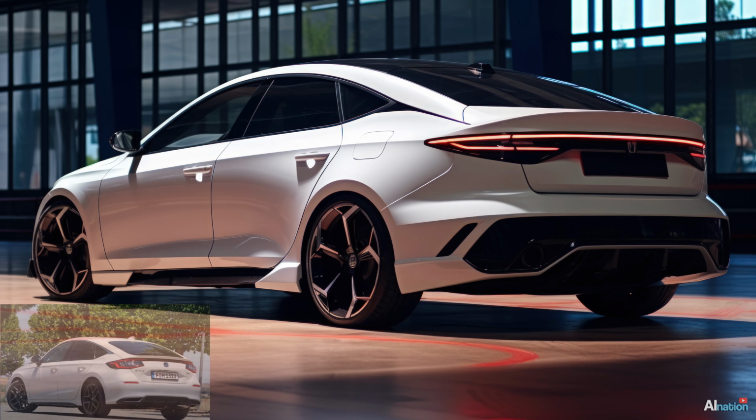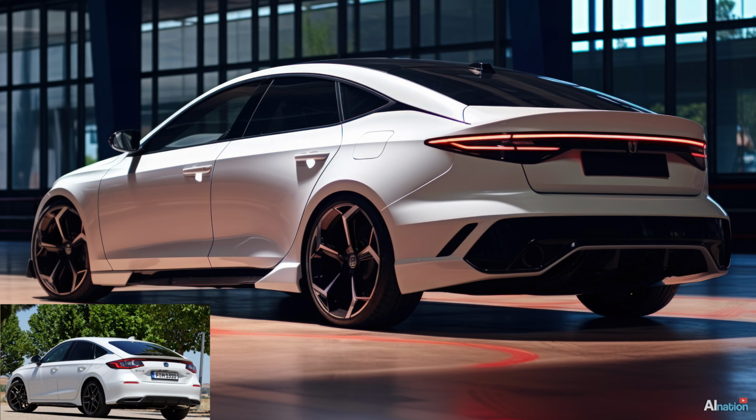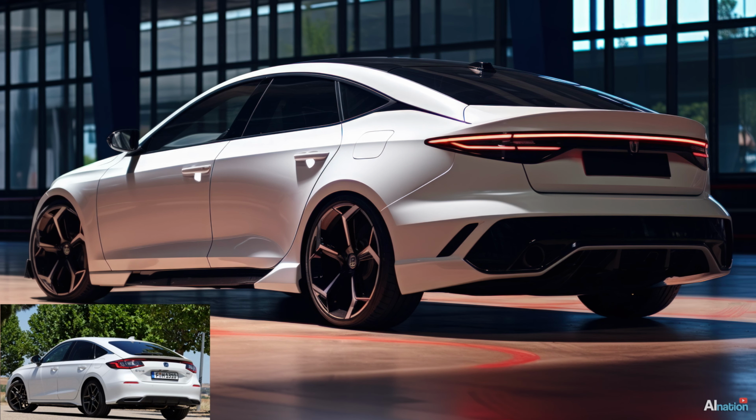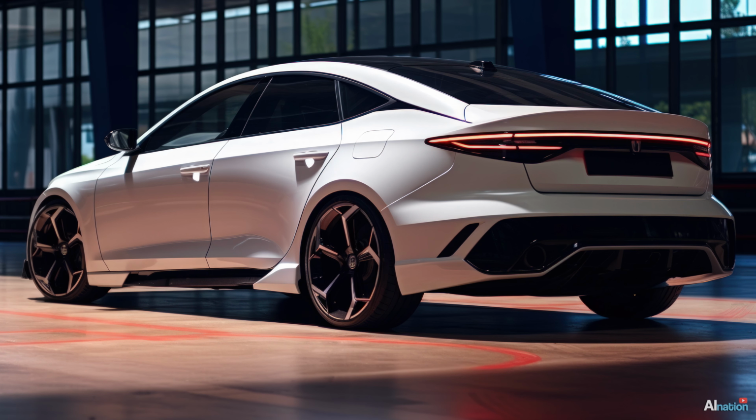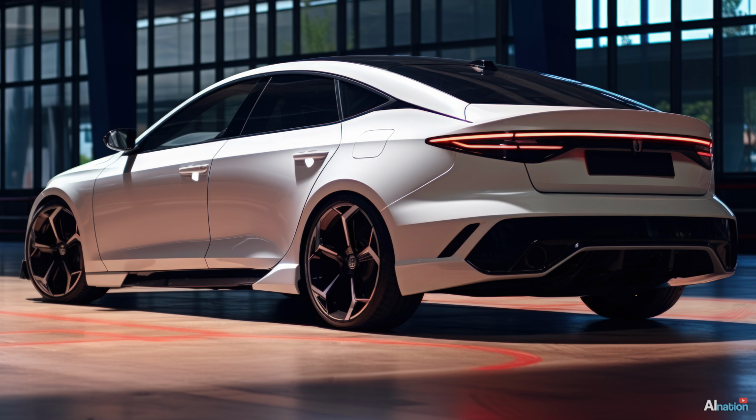I also experimented with the rear of the Civic, but perhaps I went too far. I wanted to make the rear of the car sporty and eye-catching, which turned out so well that it ended up looking more like the rear of a top-tier luxury car than a Civic. But I liked it so much that I didn't want to leave it out of the video. I say goodbye with this beautiful design.